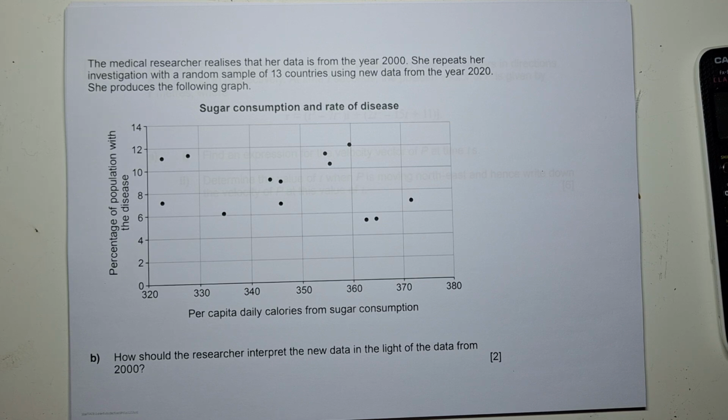So we can first of all state the obvious, that the scatter diagram looks totally different now in 2020 compared to the 2000 scatter graph.